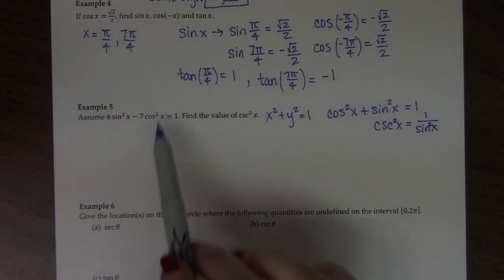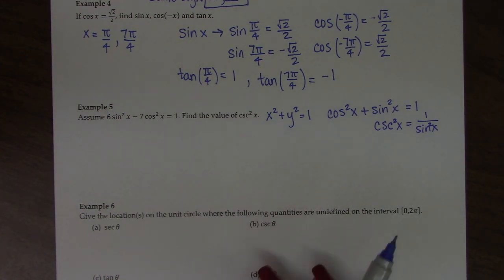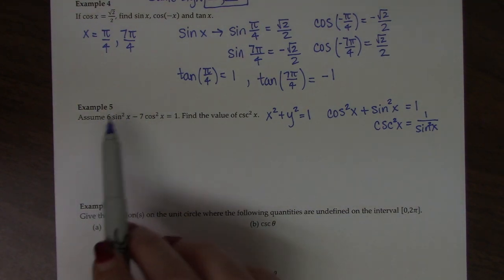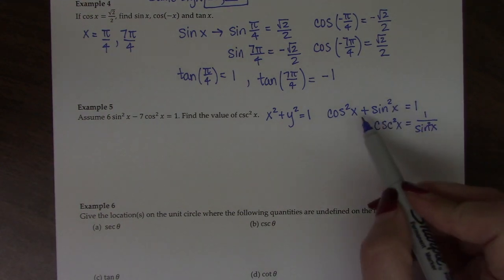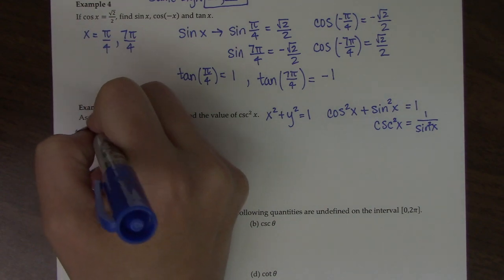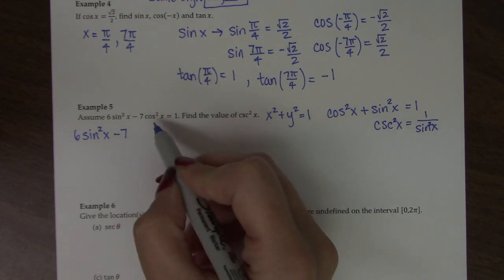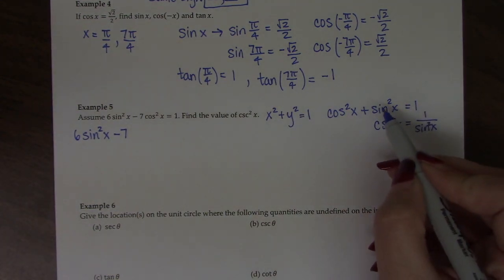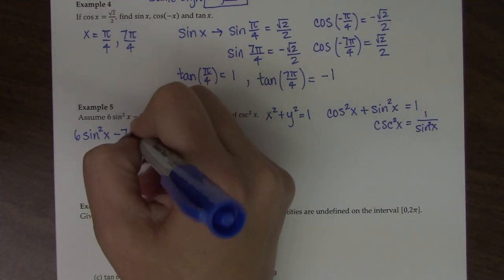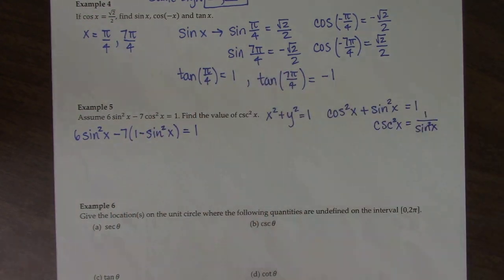So if I can just solve this equation for sine squared, then all I have to do is flip it upside down to get cosecant. The first thing I need to do is eliminate the cosine squared from the equation and isolate sine. So I can use this identity right here. I'm going to leave the sine squared alone, and I'm going to take cosine squared and replace it with 1 minus sine squared. So if I move the sine squared over, I've just got cosine squared. So we'll say 1 minus sine squared x, and this still has to equal 1.